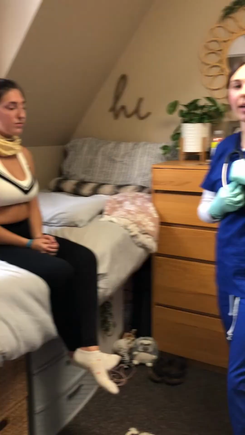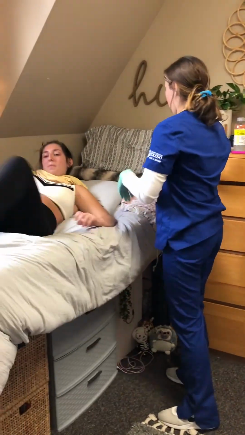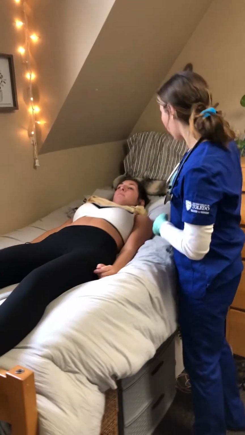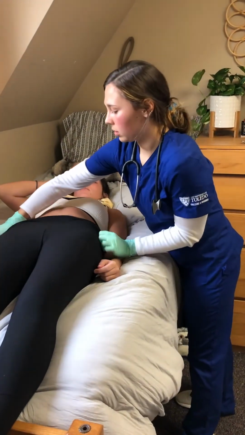Okay, so next we're going to move on to the abdominal assessment, so if you could just lay down. I'm going to drape the patient appropriately to be able to see all 4 quadrants.